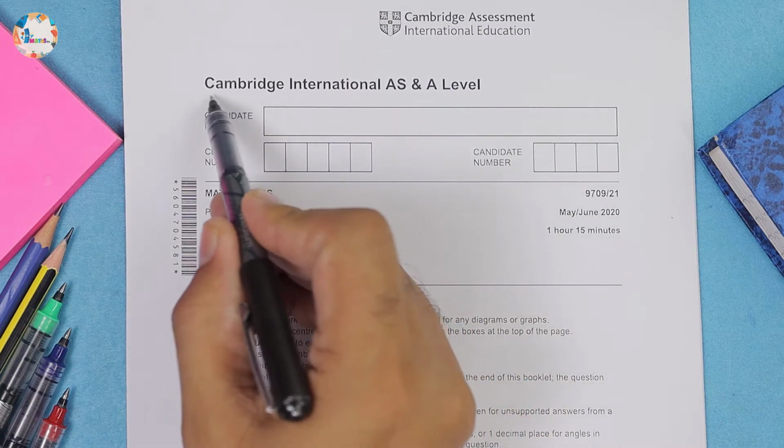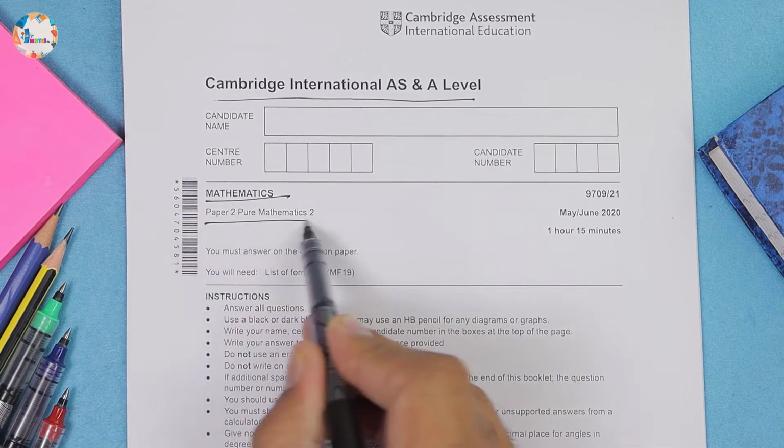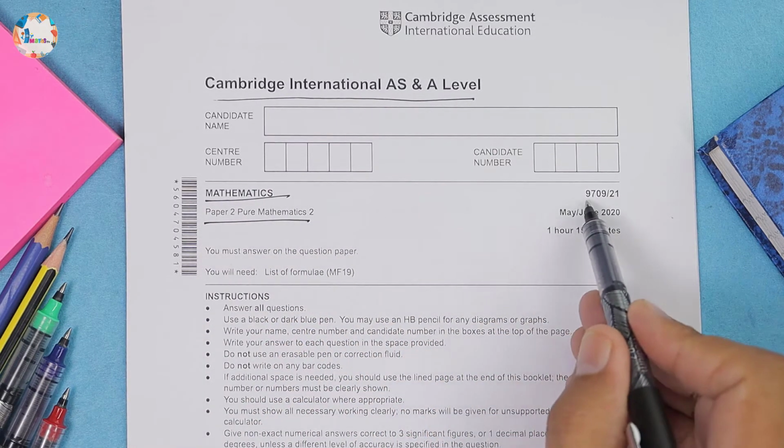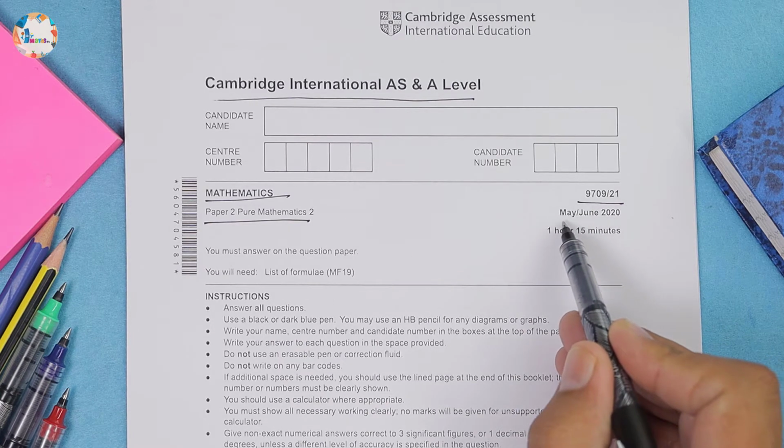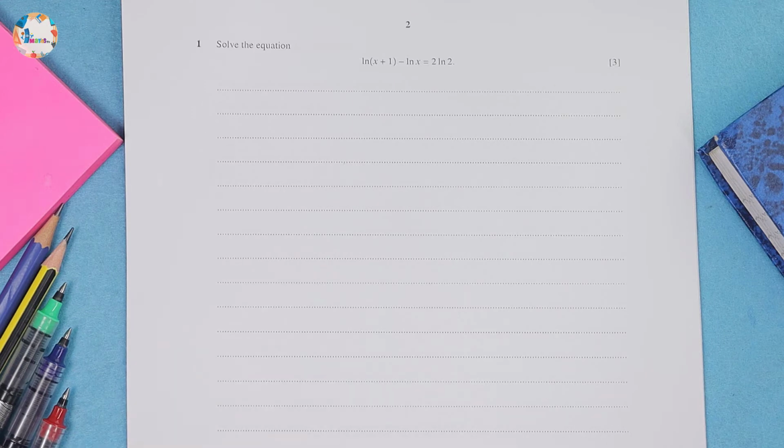Today we'll be going through Cambridge International AS and A Level Mathematics Paper 2 Pure Mathematics 2, 970921, May-June 2020. Question number 1. Solve the equation.